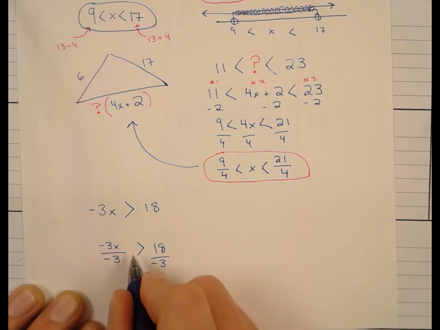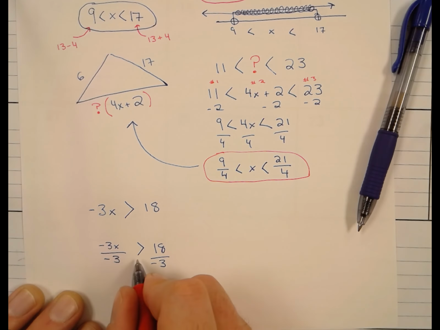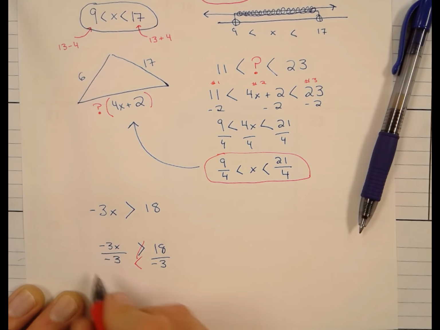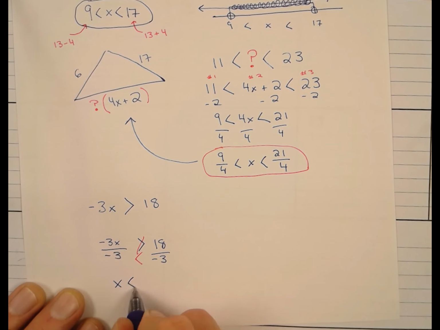So when we divide by this negative here, then the inequality is going to pull a little switcheroo, and it's going to go from a greater than to now a less than when I divide by these inequalities. So x is less than -6.